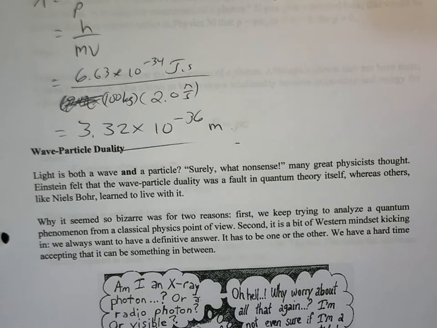So that's really small, to put it mildly. You are not going to really notice that. So a person, even though they technically have a wavelength, doesn't really exhibit wave characteristics. Their principal wave characteristic, the wavelength, is astronomically small. So treating people like a particle is not a bad thing.